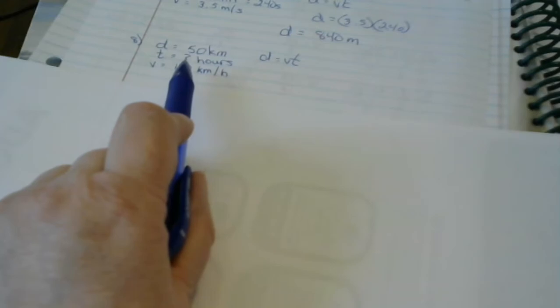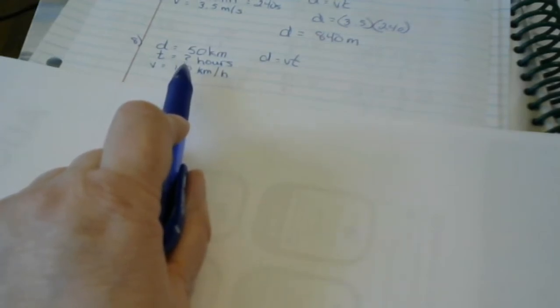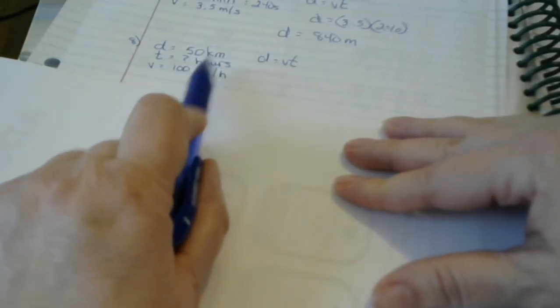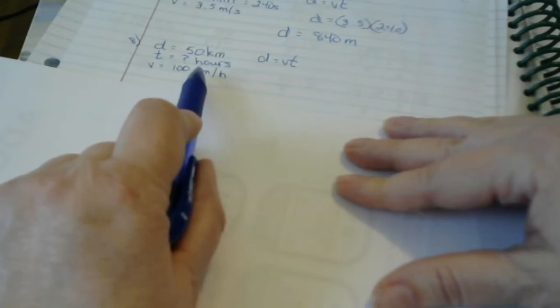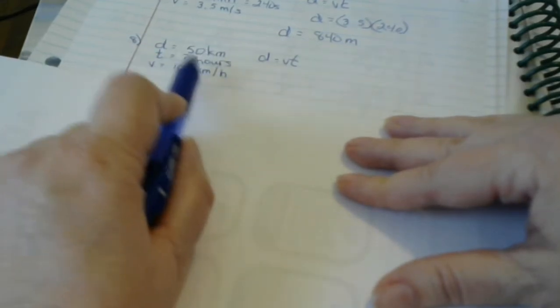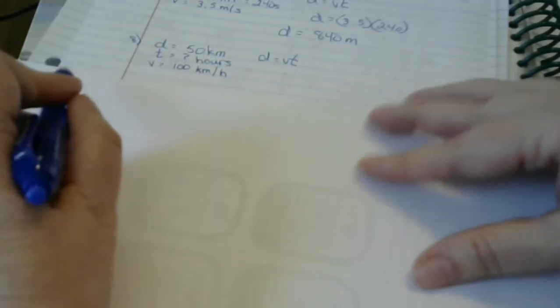We're going to try to find time on these. So number 8, you know that because that's all it gives you. A car is moving 100 kilometers per hour and it moves 50 kilometers. So your answer is going to be in hours. And let's look at that again. Even if it didn't tell you, you have kilometers per hour and you have kilometers, so it's going to have to be in hours.